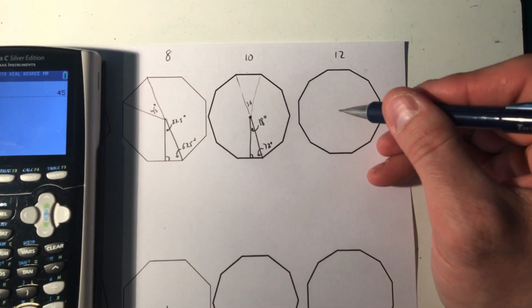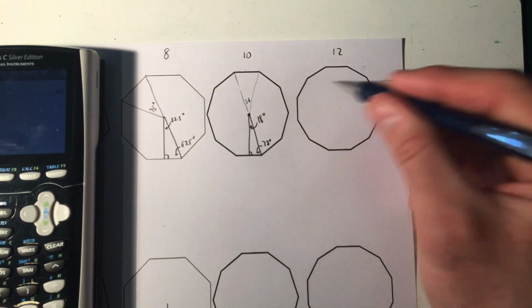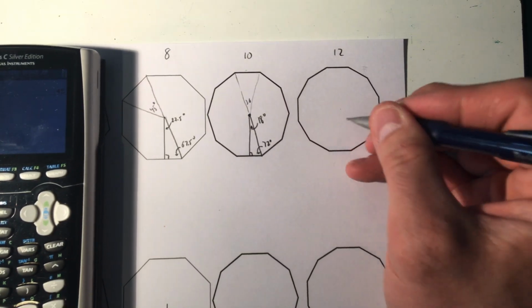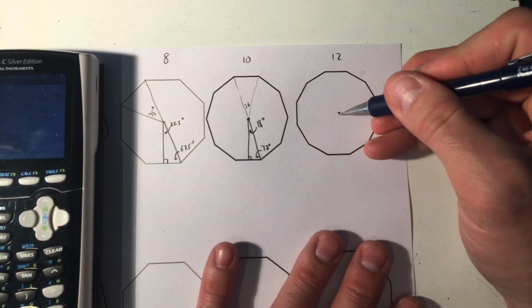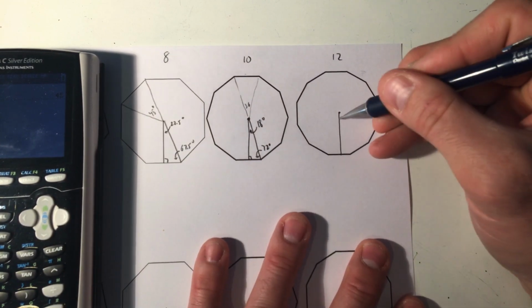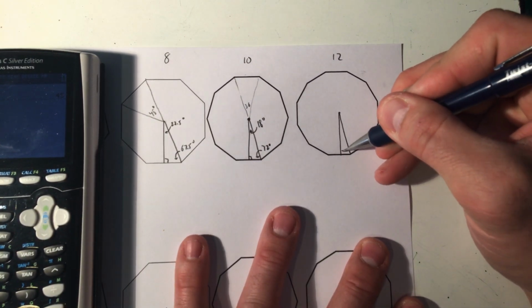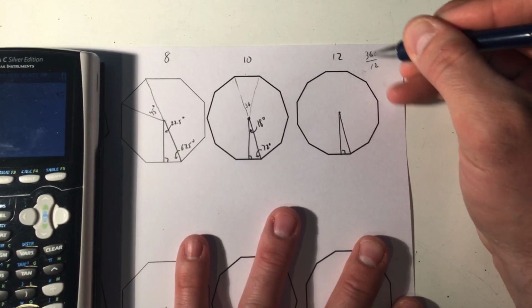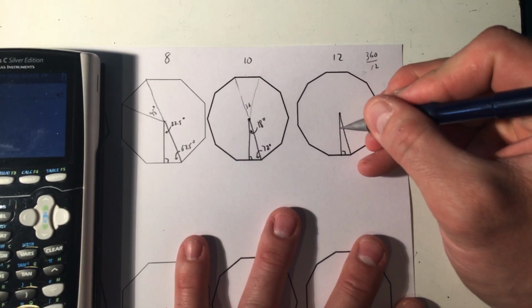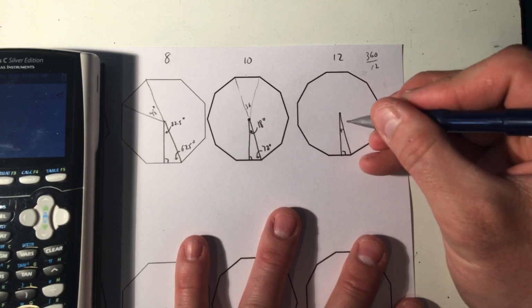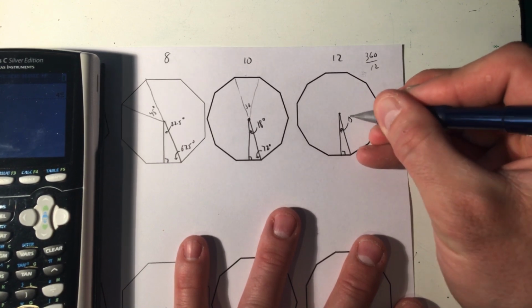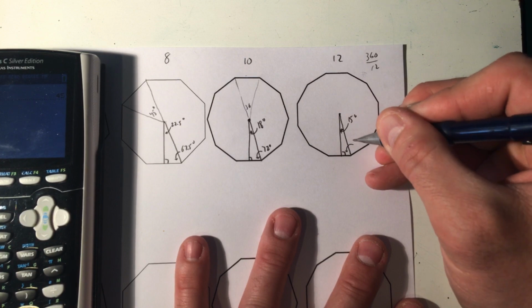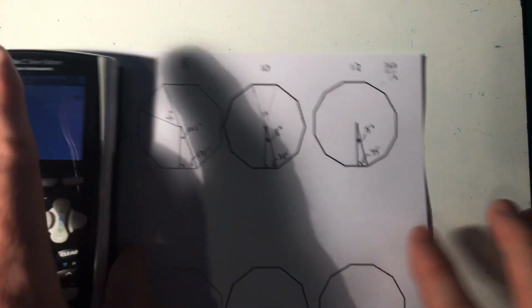This last guy, our dodecagon, with 12 sides, we've got a super skinny little guy. 360 divided by 12 is 30. That means this is going to be 15. I can hardly even see that. 15. This guy will be 75 degrees, and that's what we would do.